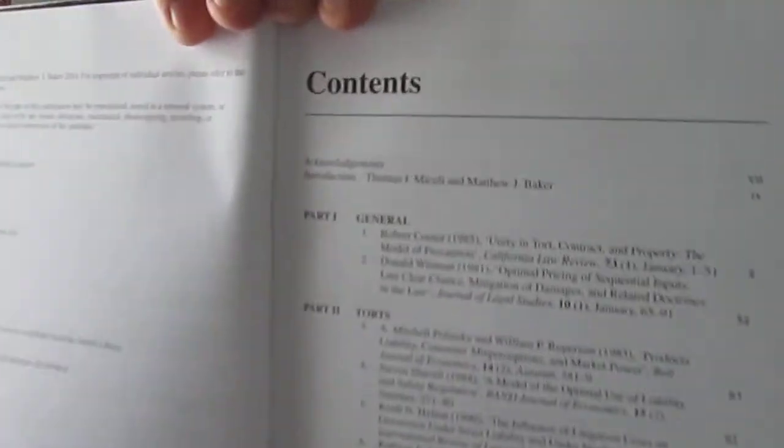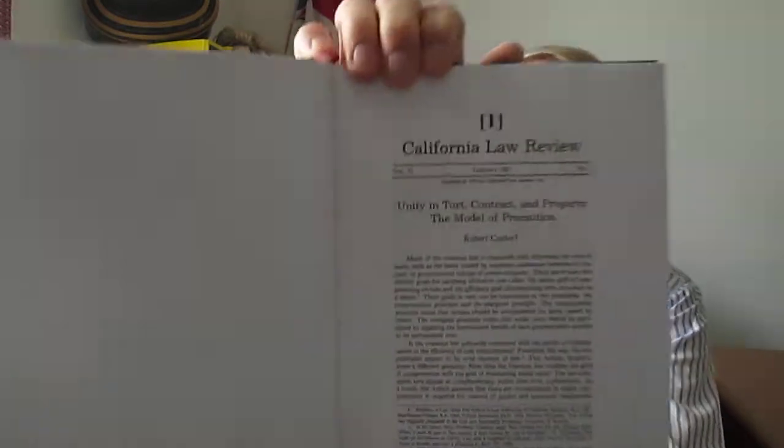What you've got then is the contents. You can see that quite clearly set out there. It starts with general, then looks at tort, contracts, property, then crime and the legal process. Then there are some acknowledgements, and then a very large amount of introduction, which starts off explaining what they're looking at. Then you've got the collection of the various articles. The first one, from the California Law Review, actually kicks the thing off, looking at unity in contract, in tort, contract and property, the model of precaution.